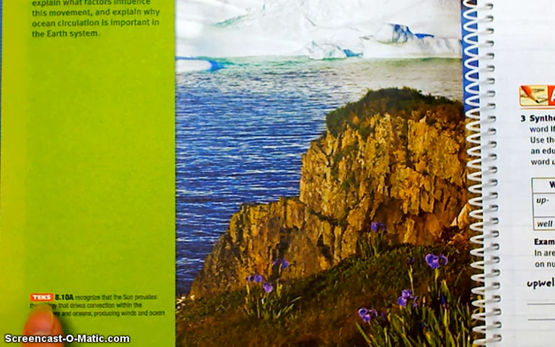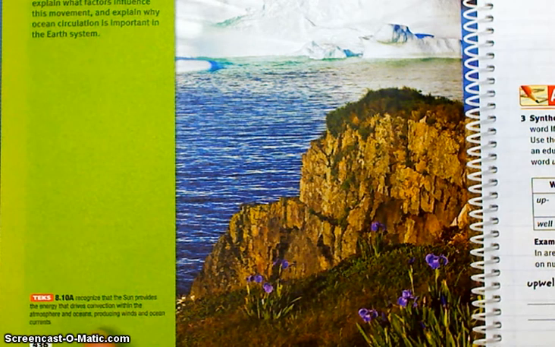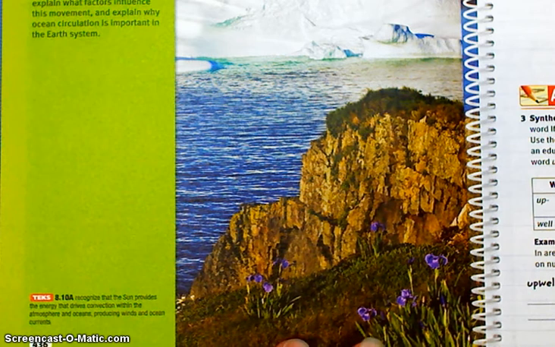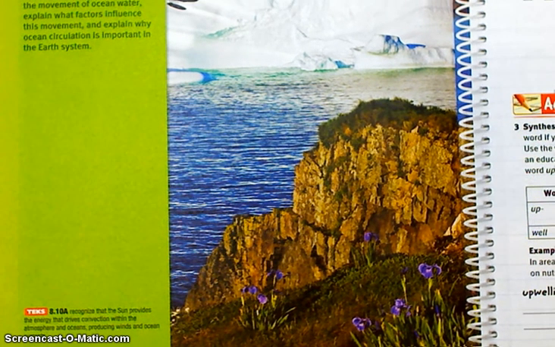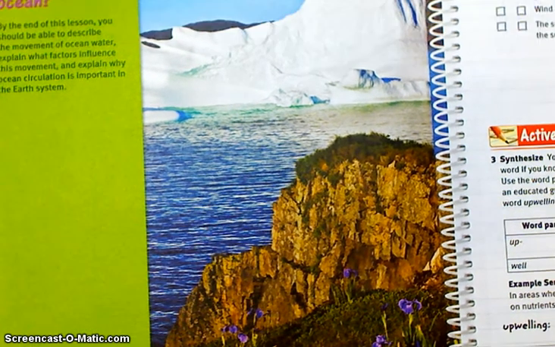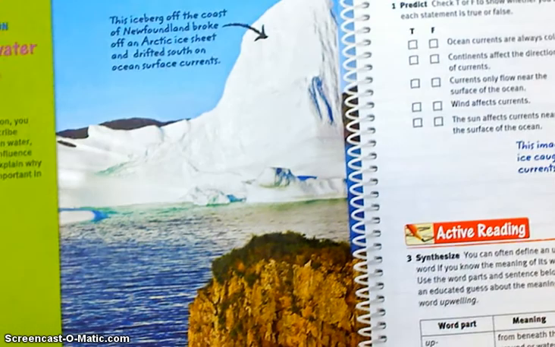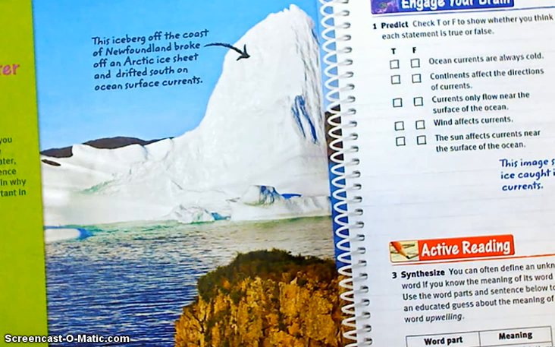The TEKS, the Texas Essential Knowledge and Skill that we expect you to know at the end of this lesson, is that you are to recognize that the sun provides the energy that drives convection within the atmosphere and oceans, producing winds and ocean currents. This is the same objective that we looked at for Lesson 1. But Lesson 1 was specifically talking about winds, and this lesson is going to be about ocean currents.